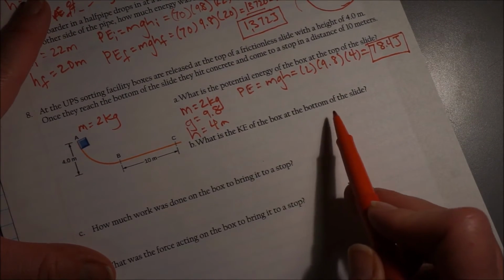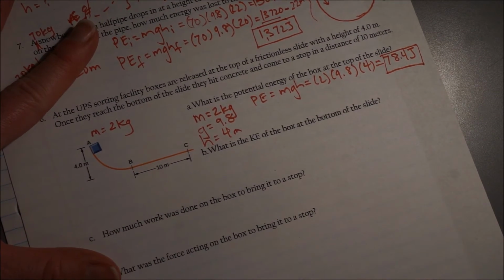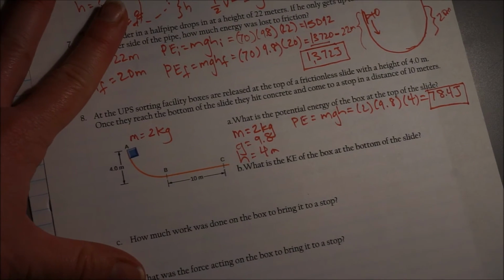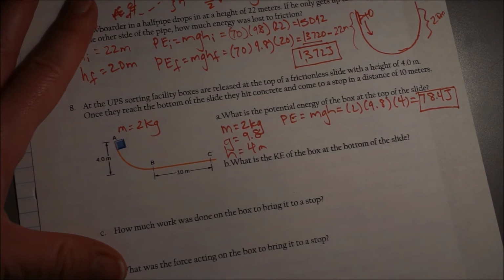What is the kinetic energy of the box at the bottom of the slide? Sorry, I was looking at a camera function to see what was going on with my camera.